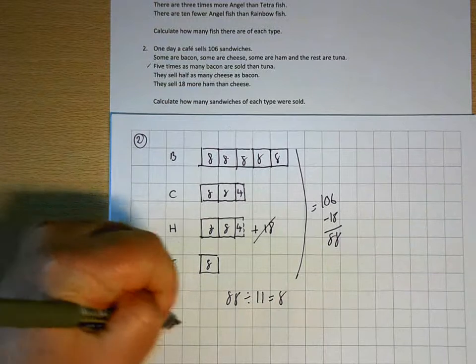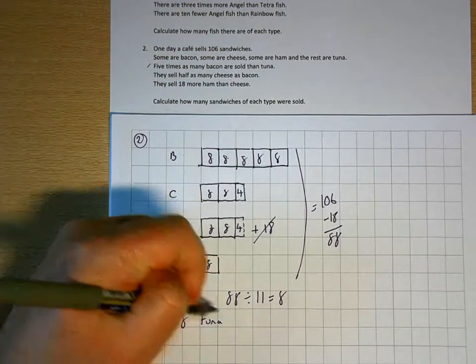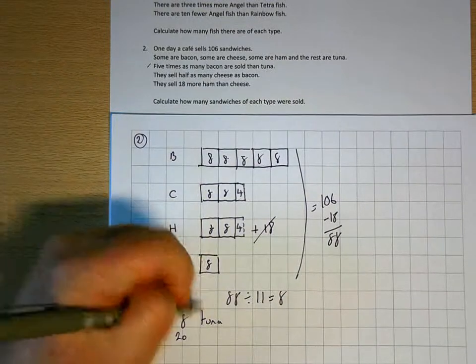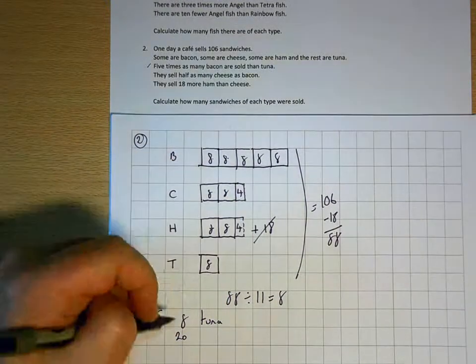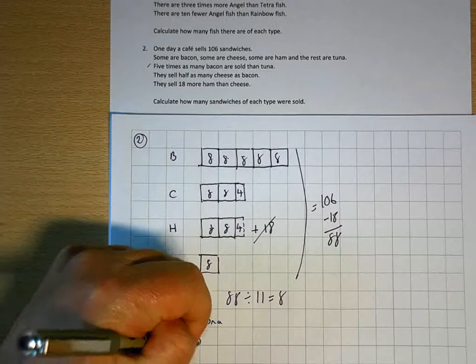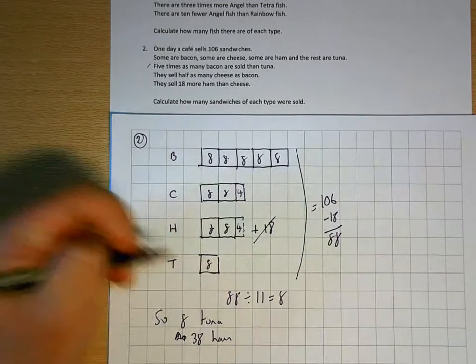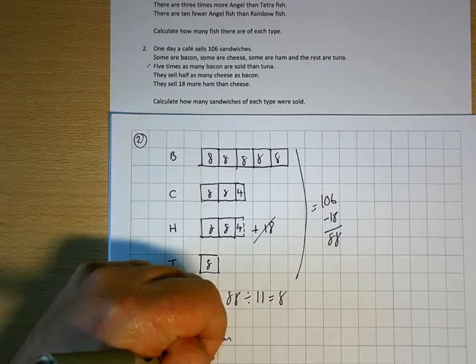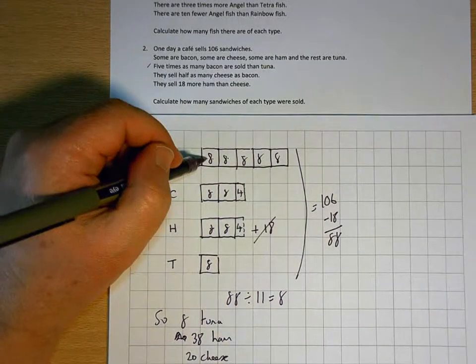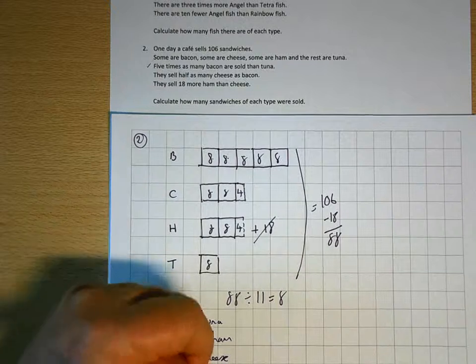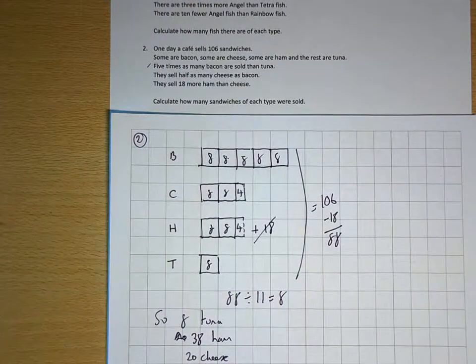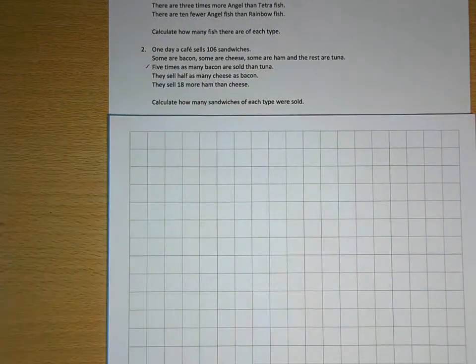So 8 tuna, 16 cheese, 20 ham, plus the 18, I keep forgetting the 18, so 38 ham, 16 cheese, and 40 bacon. That's question 2.